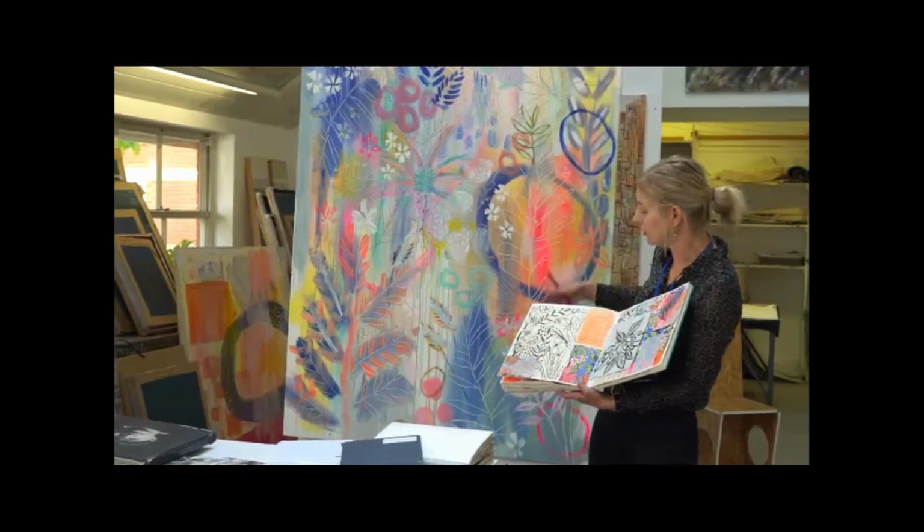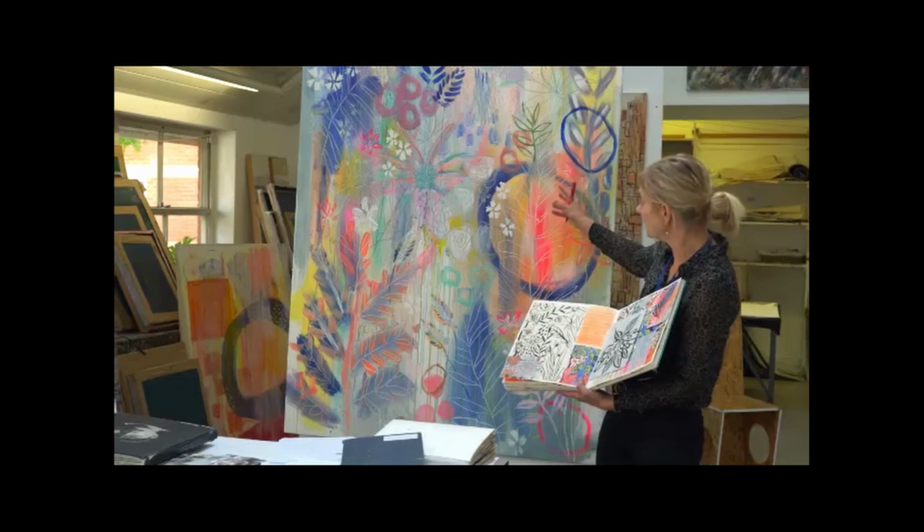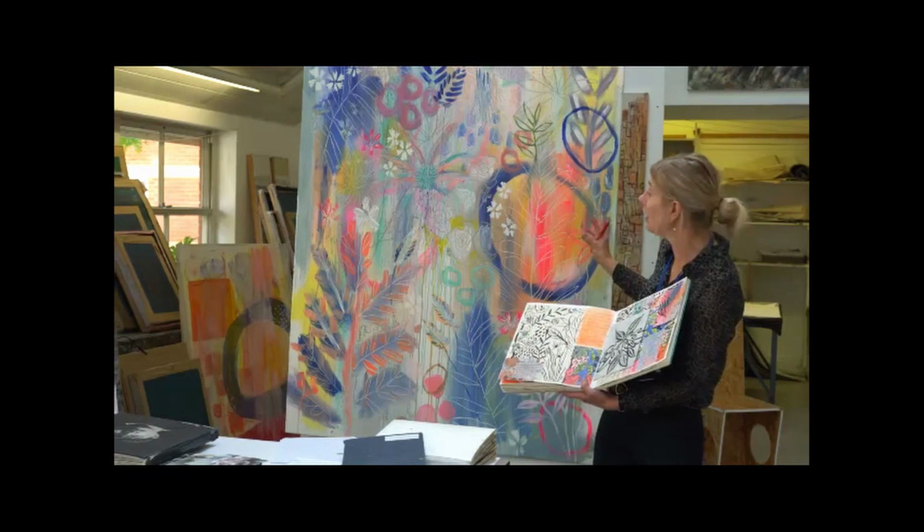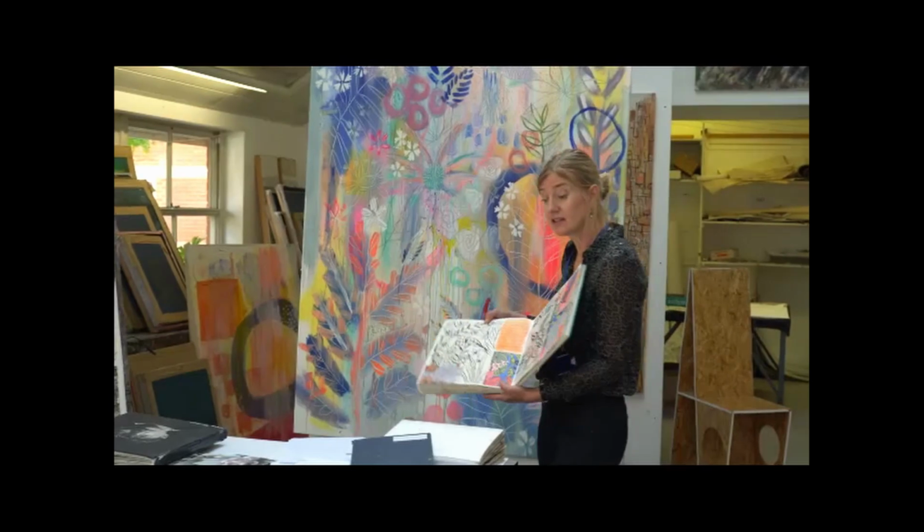So this is her component 2 with the book, and I think it was a triptych, 3 large paintings that she did as her final pieces.